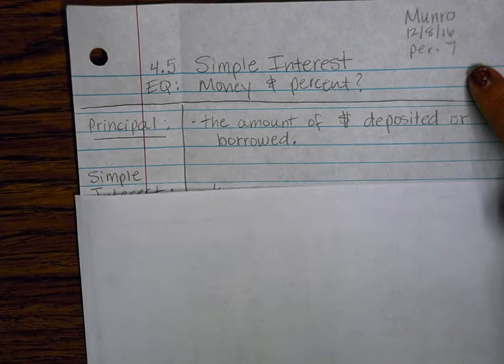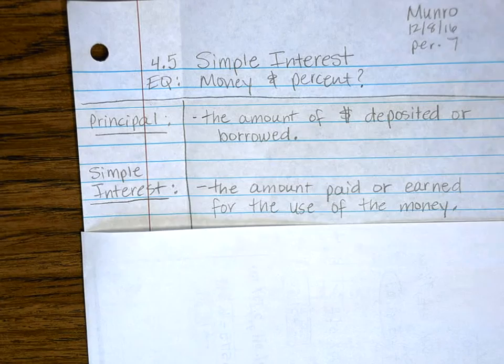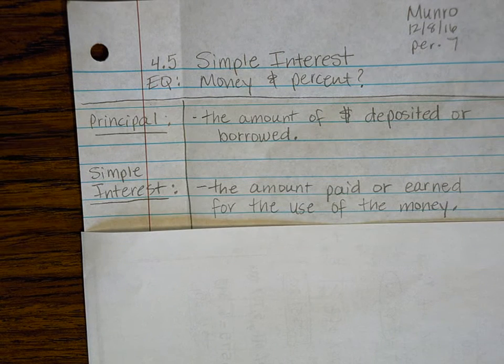The other vocab word you guys saw was simple interest. Simple interest is the amount paid or earned for the use of the money. Simple interest is usually from a bank. People get car loans or loans for school or for a house, and they pay simple interest. It's always in a percent, which we'll have to turn into a decimal, of course.